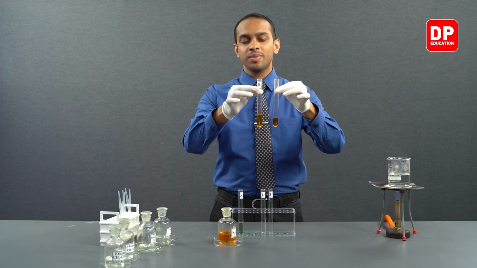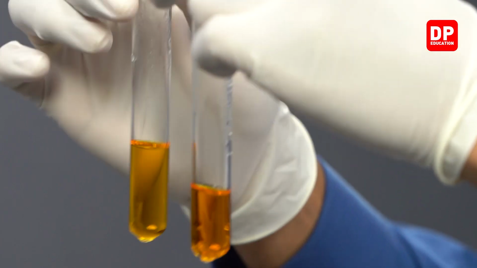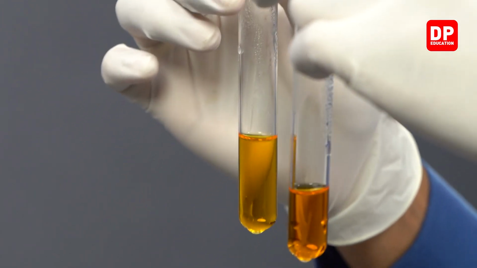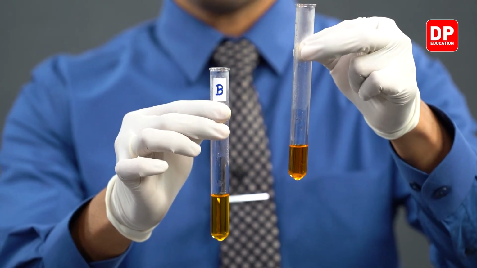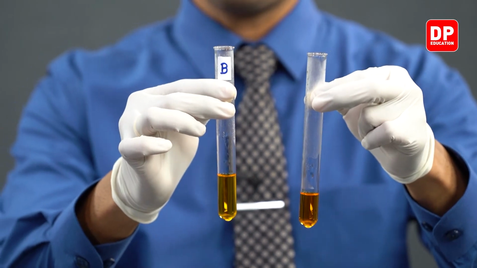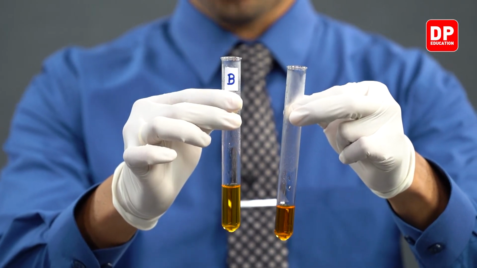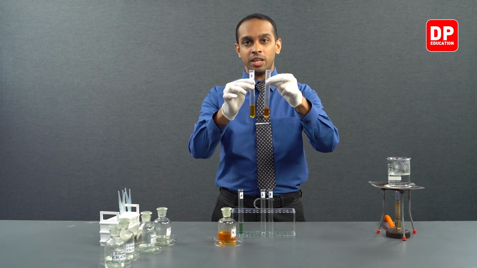Over here, we have the two test tubes. In test tube B, we have our acetone mixed with acidified potassium dichromate, and on my left hand, what I have here is just a sample of acidified potassium dichromate. Upon heating, both of them did not change color.